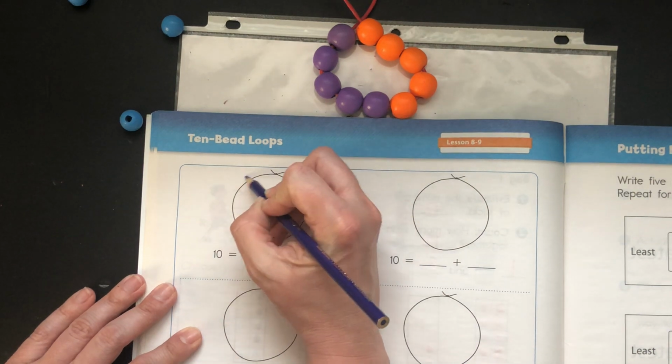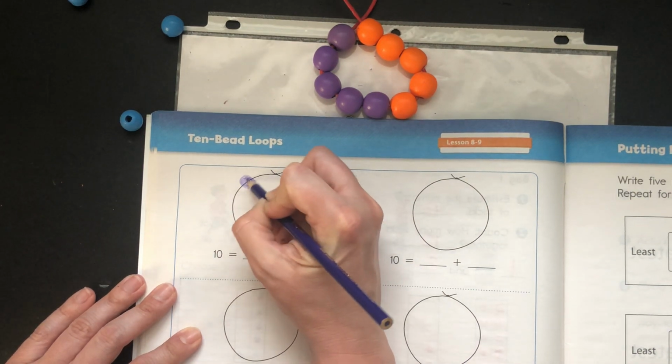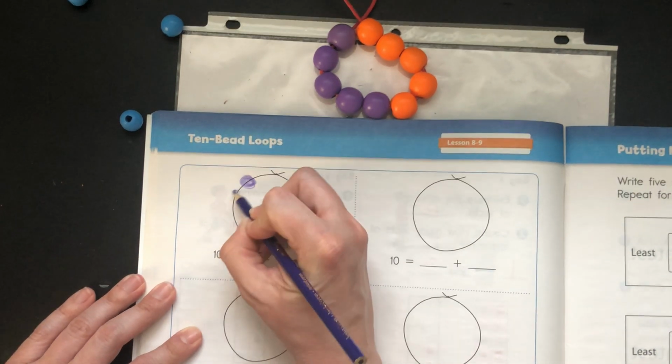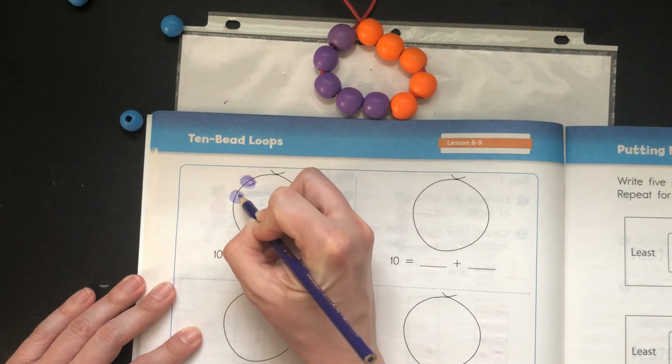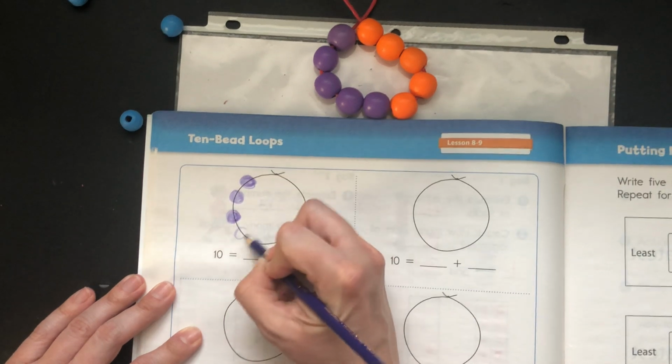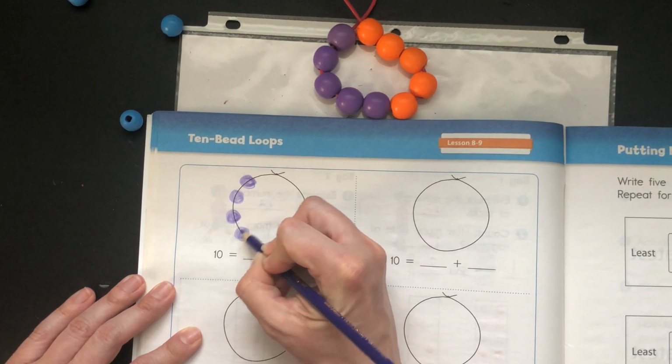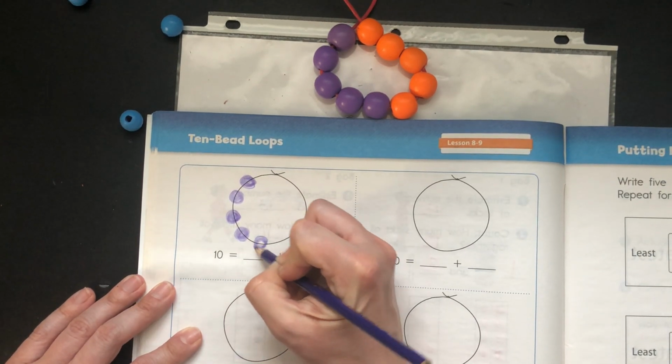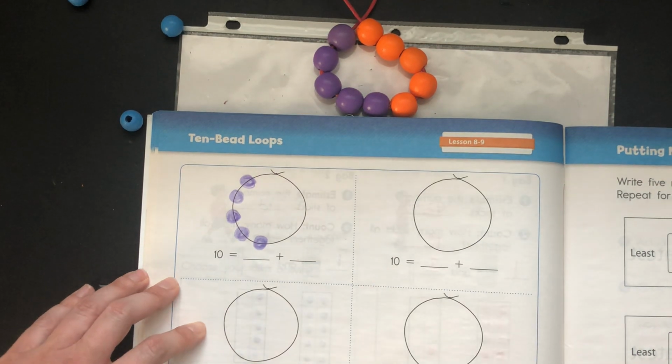I'm going to draw that. 1. So are you. You're going to draw this at home. 2. Draw it with me. If you need to, pause it. 3. 4. 5. There are my 5 purple beads.